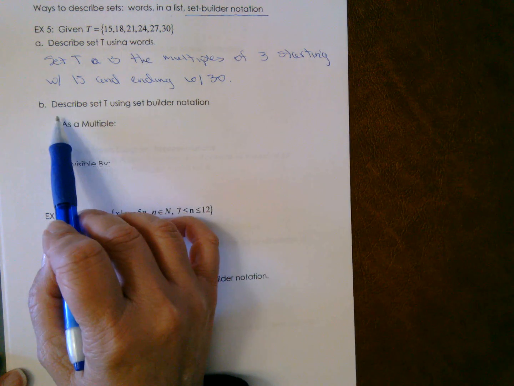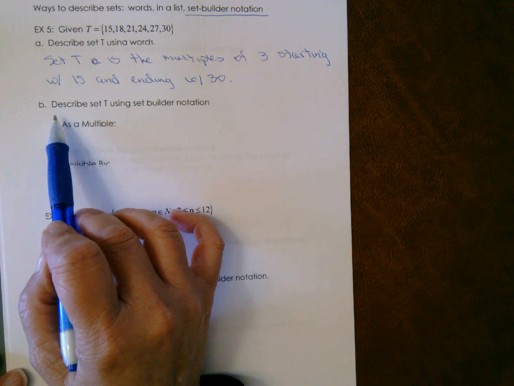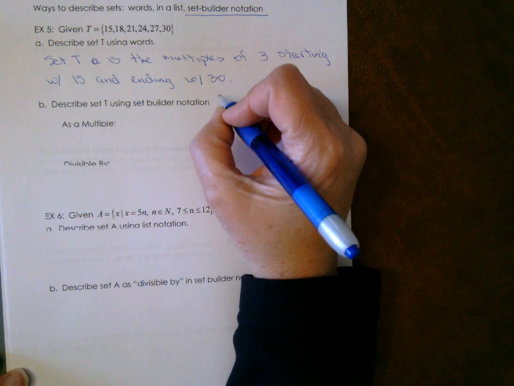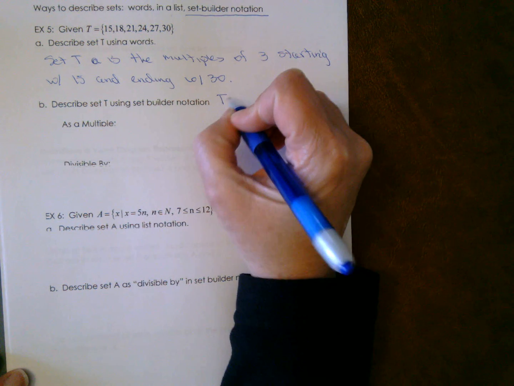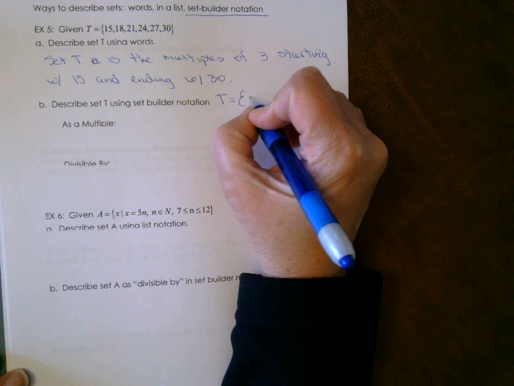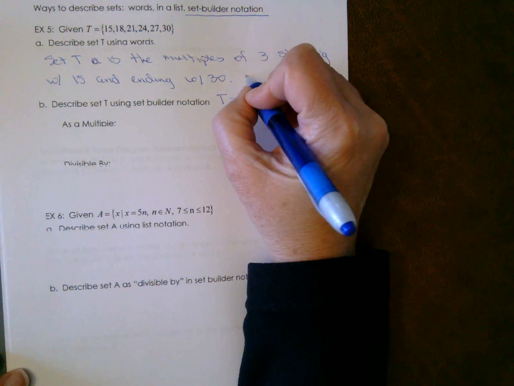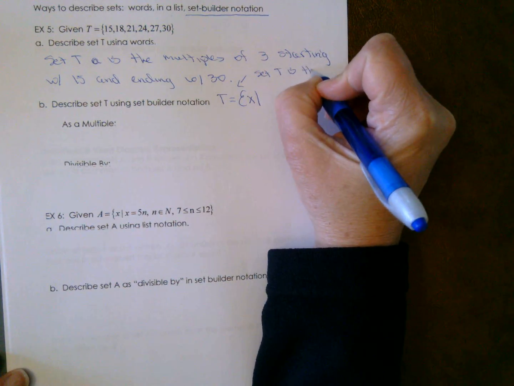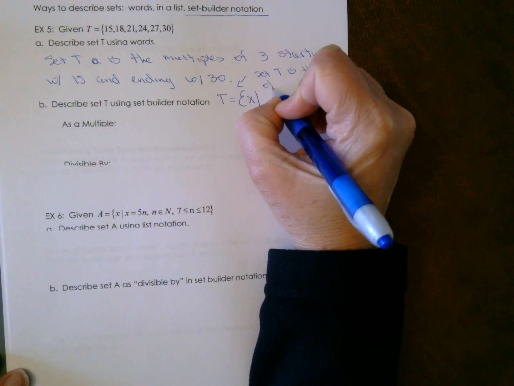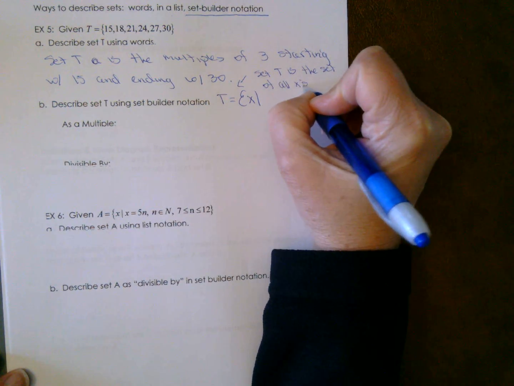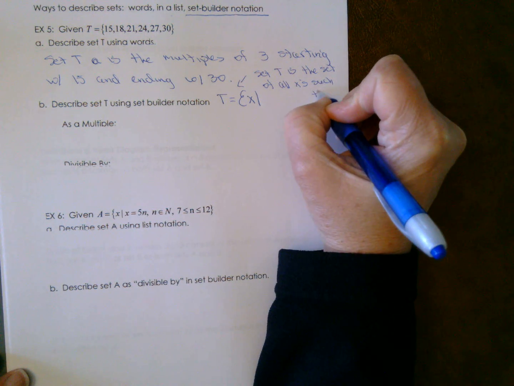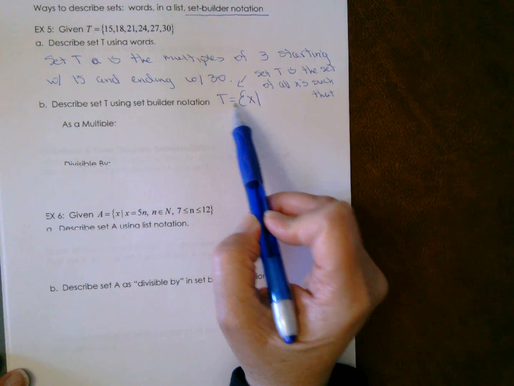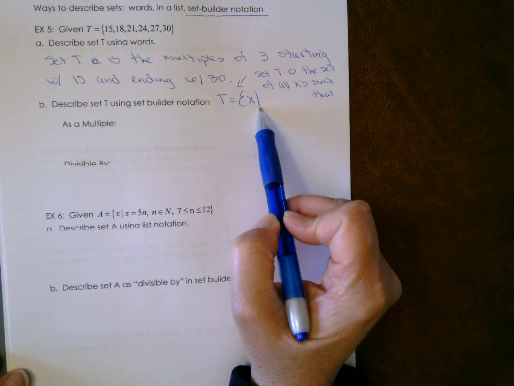So part B says to describe set T using set builder notation. So every set builder notation is going to start this way. So you would name the set. So set T is equal to the set of all x's such that. So if I read this, I would say set T is the set of all x's such that.